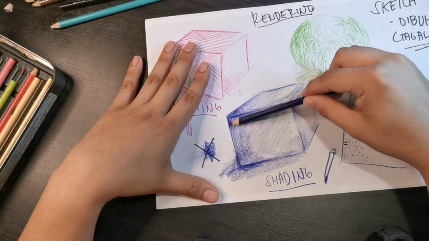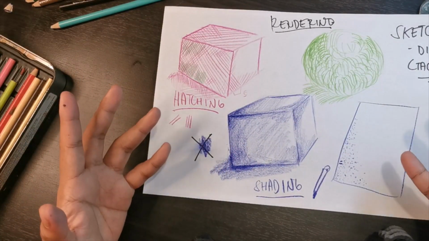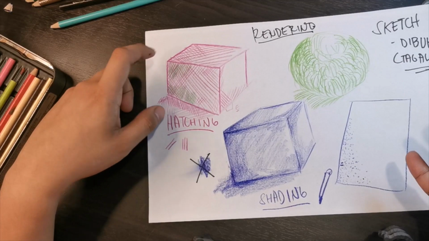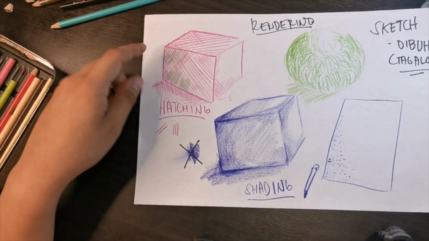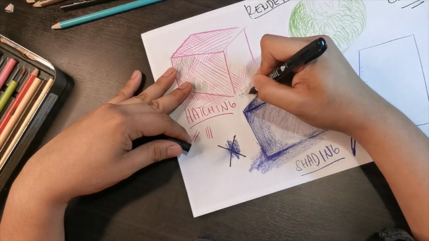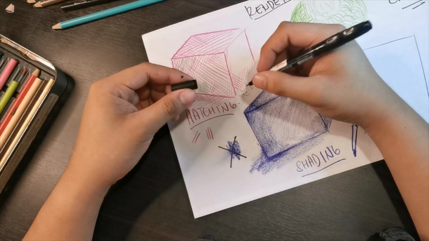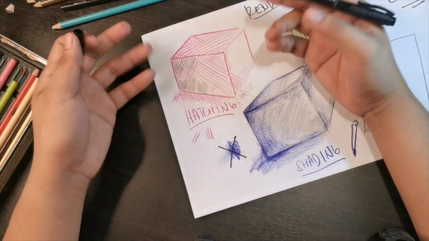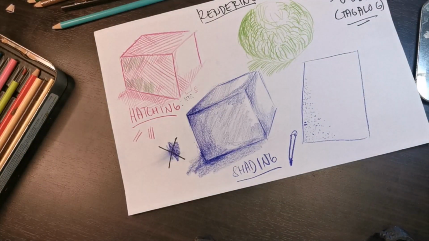subject or your basis. So as you can see, rendering seems a bit more realistic, and hatching is a bit stylized. But oftentimes, hatching is used with pens and other materials like pencils, crayons, and etc. And shading is often used in portraitures naman.